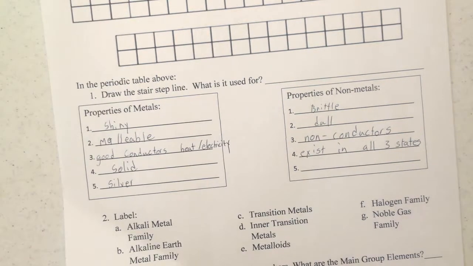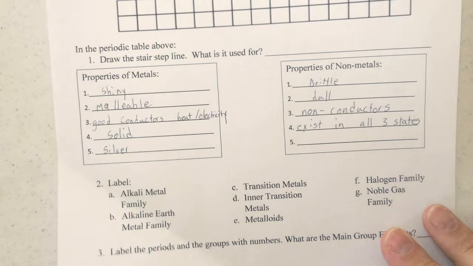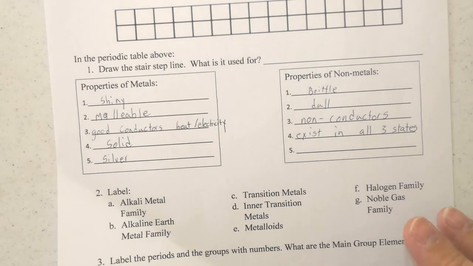Okay, so hopefully you have this list written down, and we're going to go ahead and move down to the next part. Again, if you need time to fill that list out, go ahead and pause the video now, fill that out, and then come back. Okay, so right now we're going to be labeling the alkali metal family. So these are some of the special families you need to know. We're going to be referencing them throughout the year.